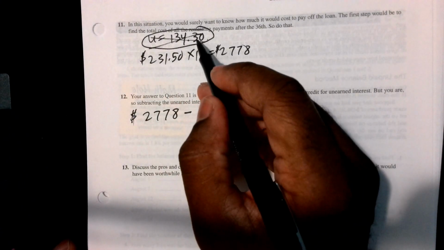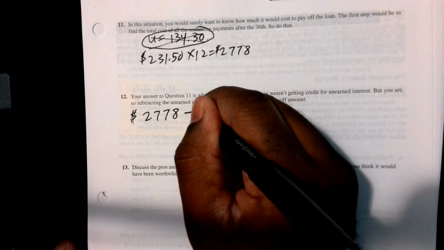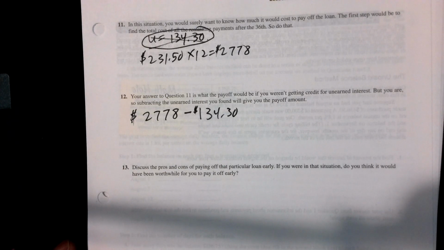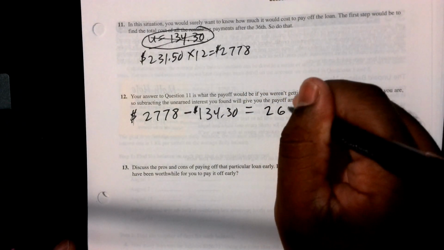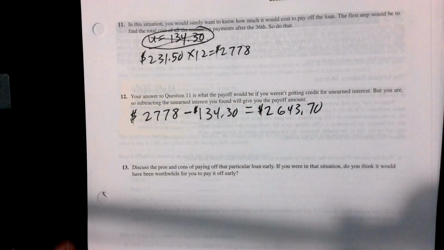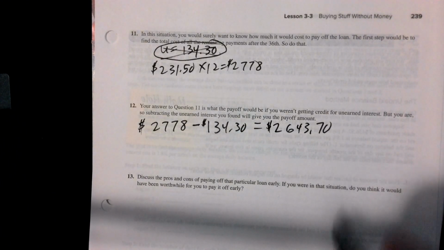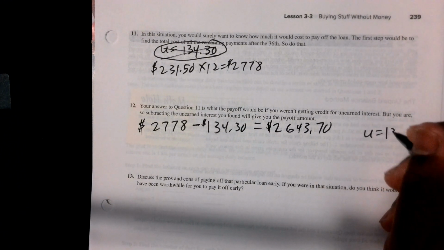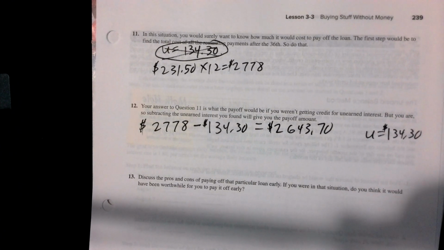But if we lump sum it out, we would be able to subtract that $134.30 in interest that we would have paid. So we actually will only pay $2,643.70 if we paid it off after our 36th payment. So that U, just so that you would have it in your notes, you could put that off to the side here. So U is 134.30. So you will know where you got the U from.